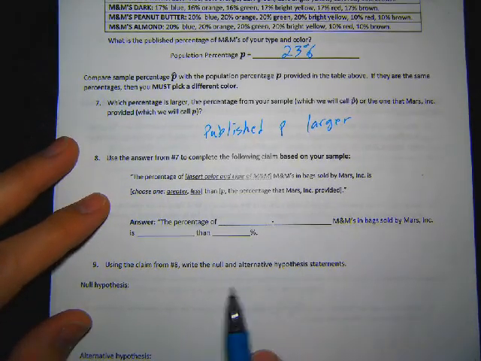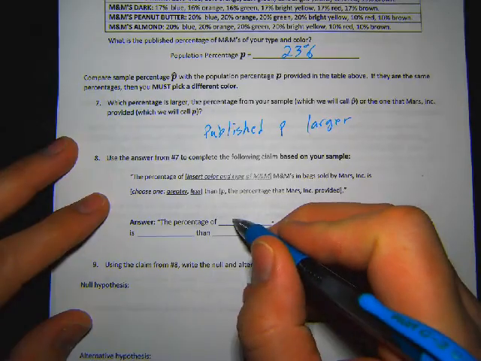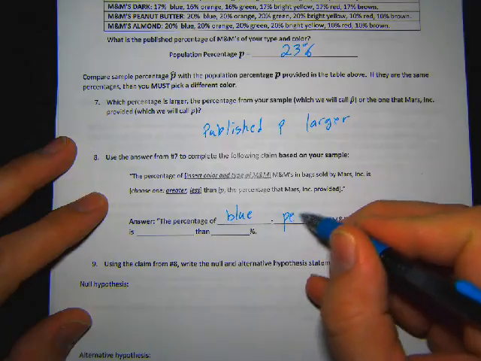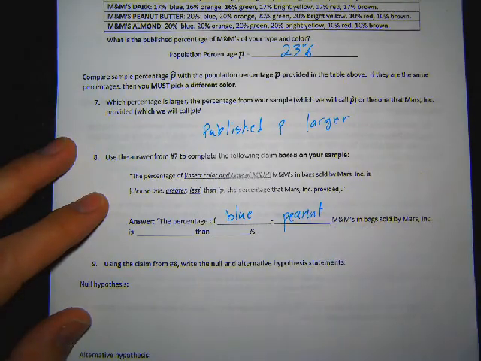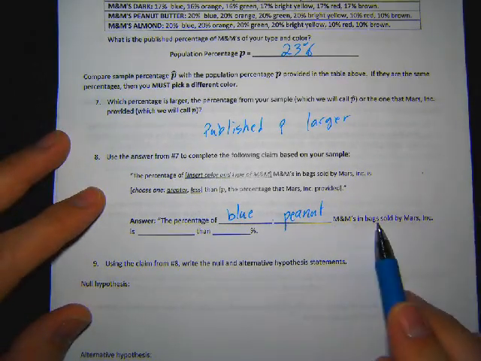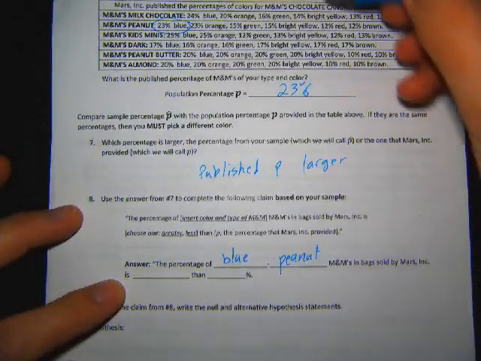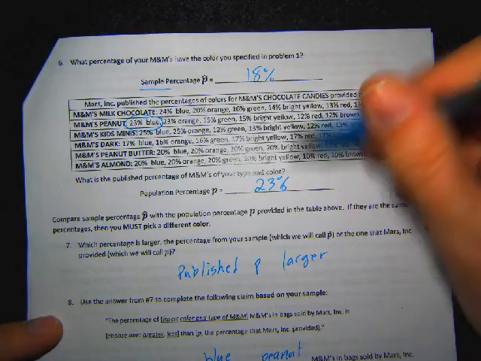Here, the percentage of blue, because I picked blue, yours will be whatever color you pick. And I did peanut M&Ms, so I'll put peanut. So it'd be the type you picked, M&Ms in bags sold by Mars Inc. And I'm going to say is smaller because I only got 18%, and they said it should be 23. So I'm going to say it should be less than.